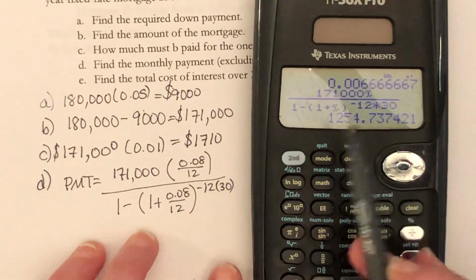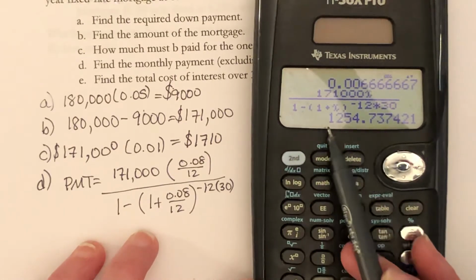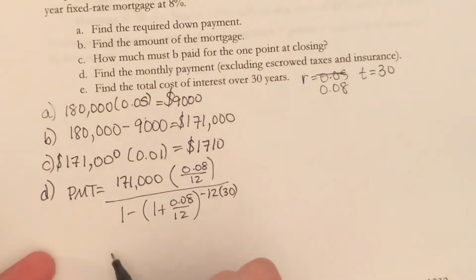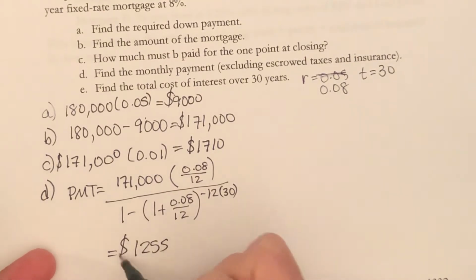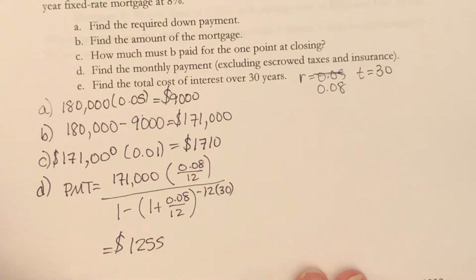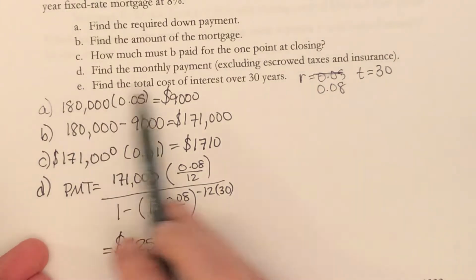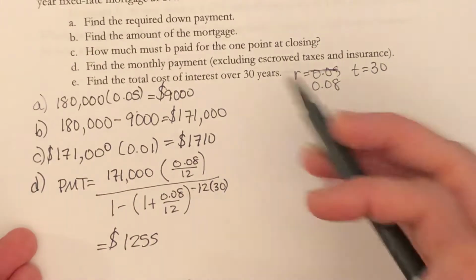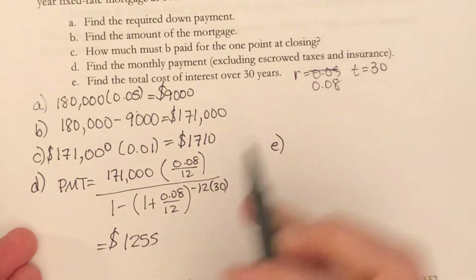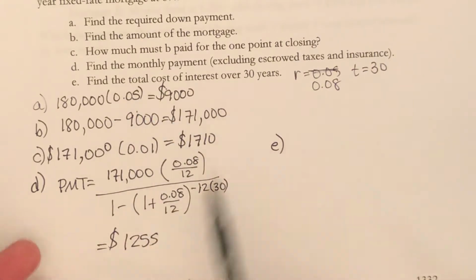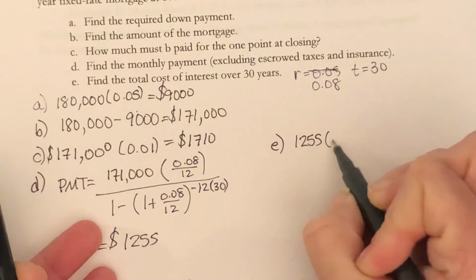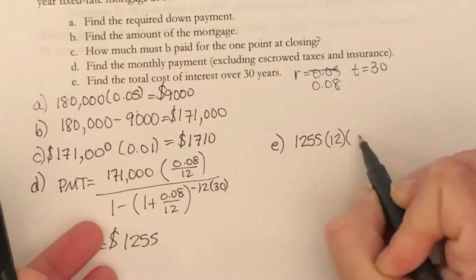Okay, we're supposed to round to the nearest dollar, so 1,255. Okay, now the final part is find the total cost of interest over 30 years. So for part E, the total cost we're going to take, I'm paying $1,255 every month for 30 years.